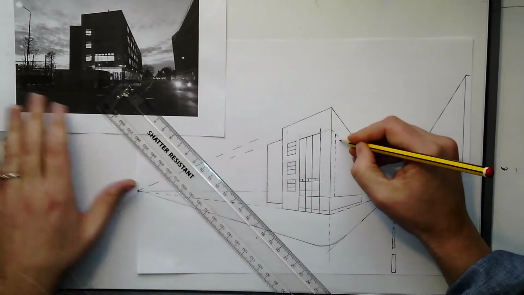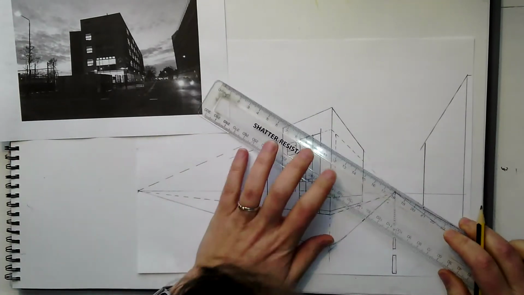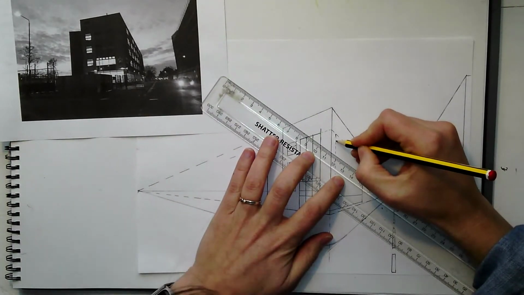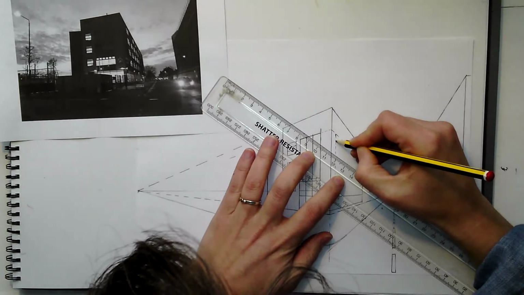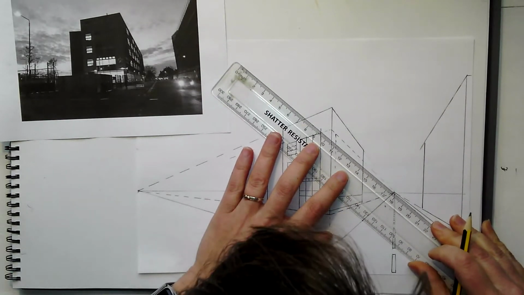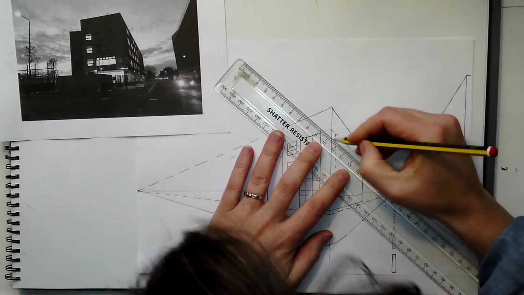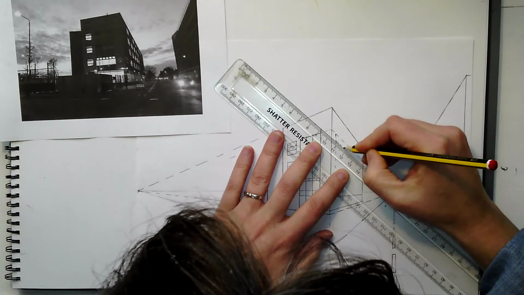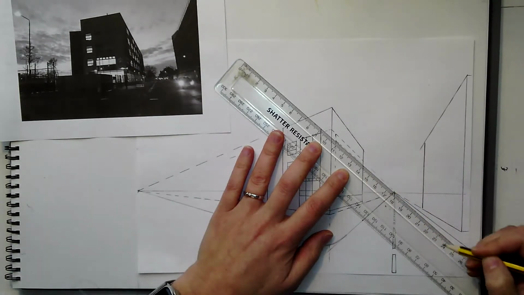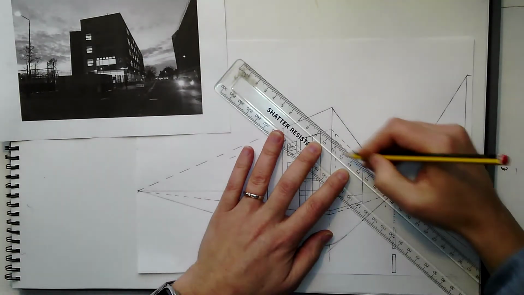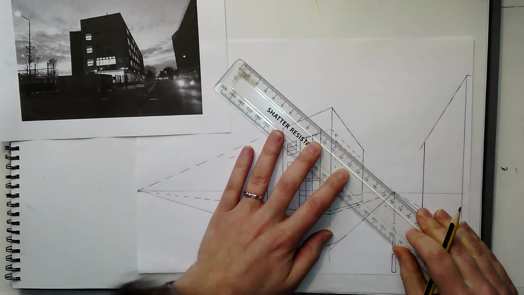Okay, so my first window is going to be up in that corner there, and I'm just going to make a judgment on how big I think it needs to be, so roughly to about there, and then I'm going to draw down towards that vanishing point. Again, I'm not going to go all the way down to the bottom, I don't really need to.